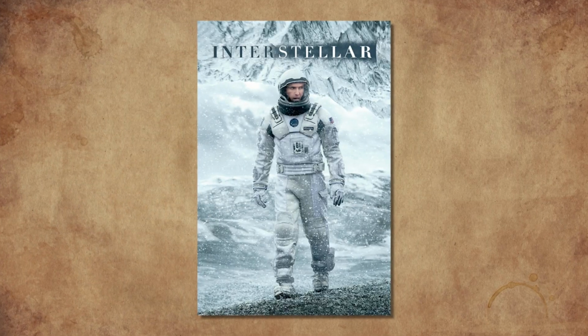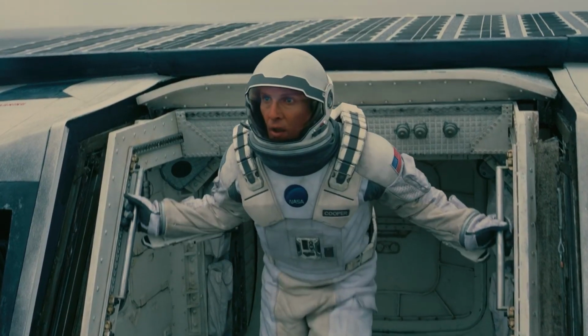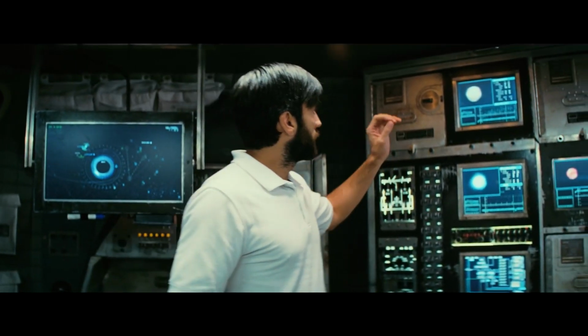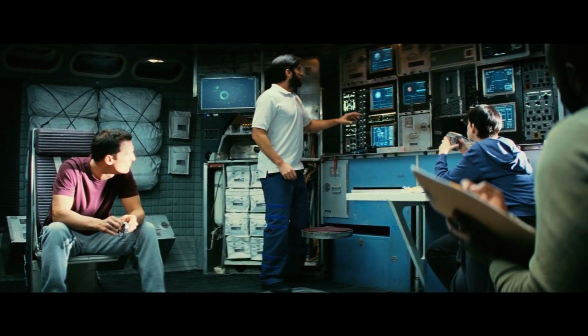In Interstellar, the crew visits a planet near a black hole, and because of the intense gravity, time moves slower there. 1 hour on that world equals 7 years on Earth. It's not sci-fi magic, it's real physics, stretched to the limit.